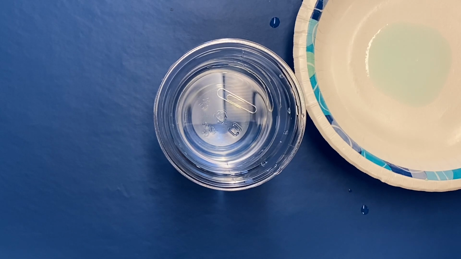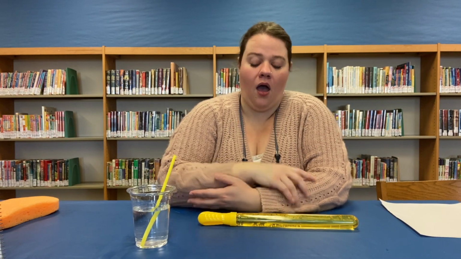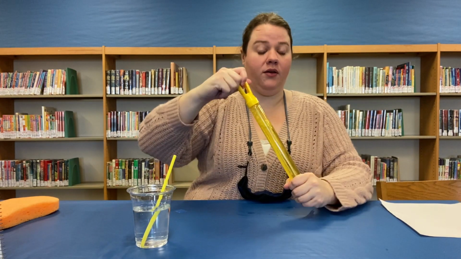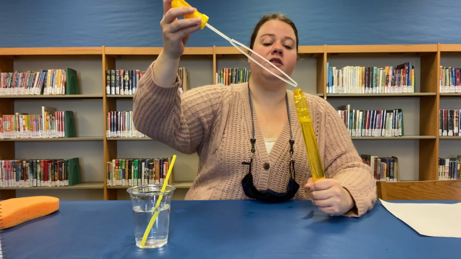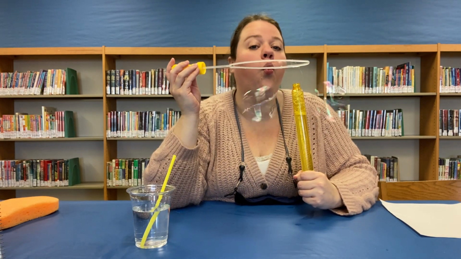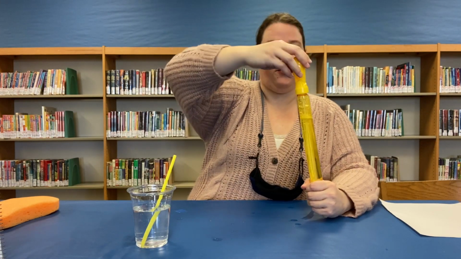Now, how does this relate to bubbles? Well, without surface tension, bubbles wouldn't be able to form. And in our next experiment, I'll show you why. So bubbles and surface tension, how do they go together? Well, I have here a bubble wand with bubble mixture, which is just mainly soap and water. So we can make bubbles that float in the air.